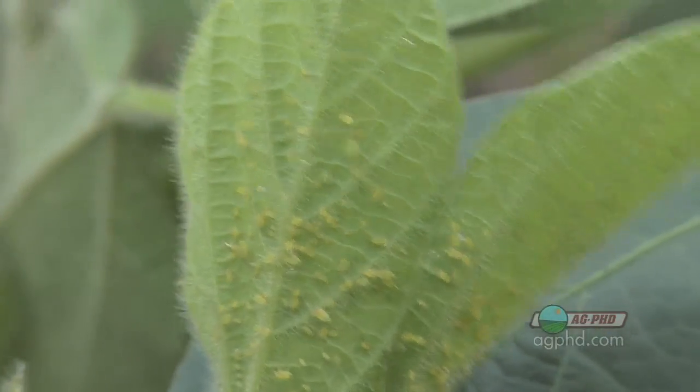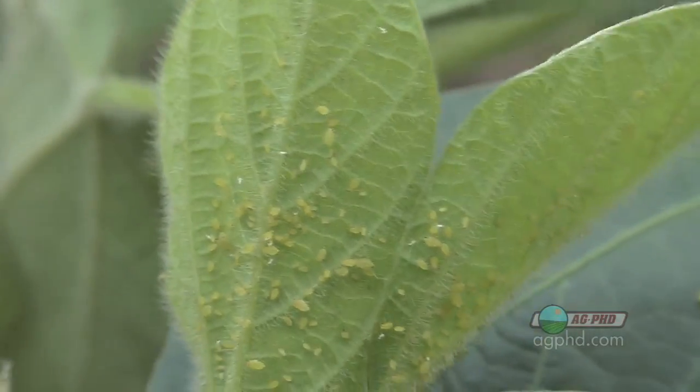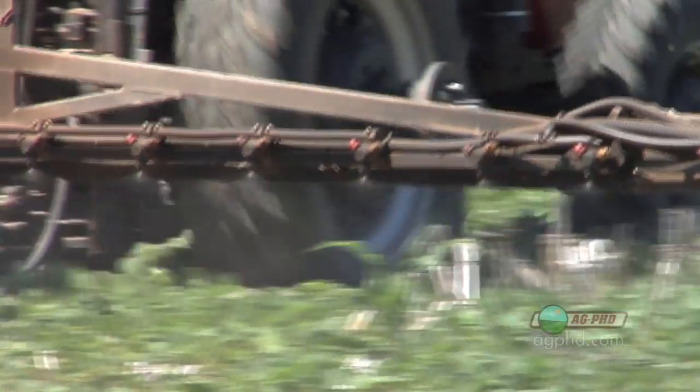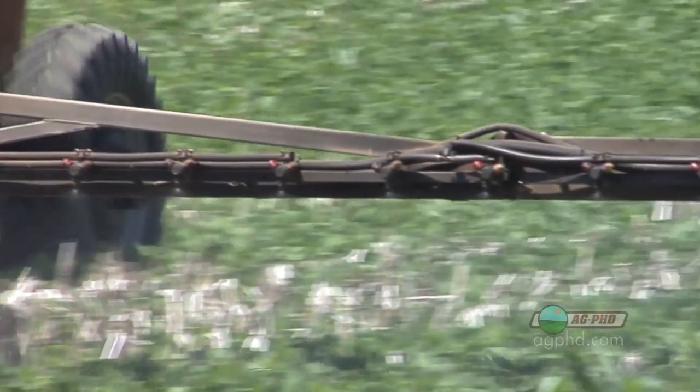Yep, that's what scares me. Absolutely, and that's why a lot of people, like us on our farm, have been mixing insecticide and fungicide for quite a few years now and getting good response from that. But in order to spray, we're going to have to see aphids out there. We don't just go out and spray without aphids. That's something we don't advise you to do.